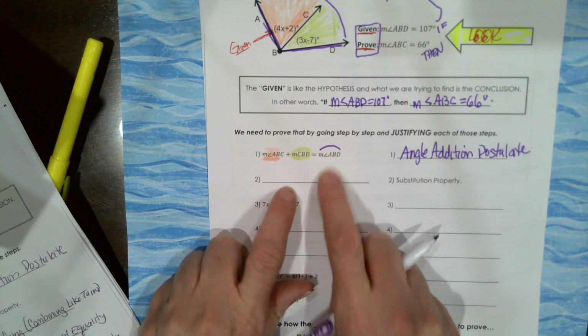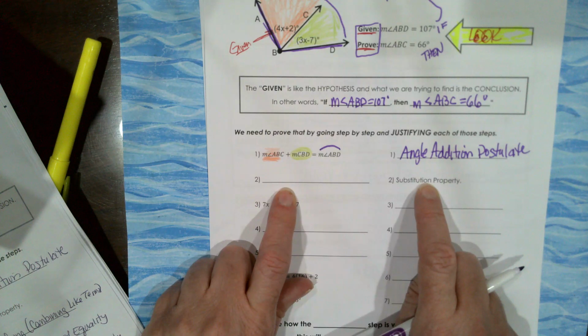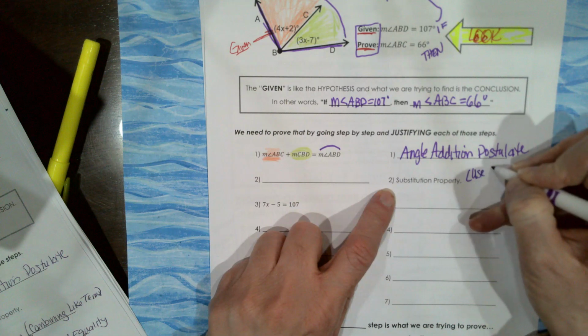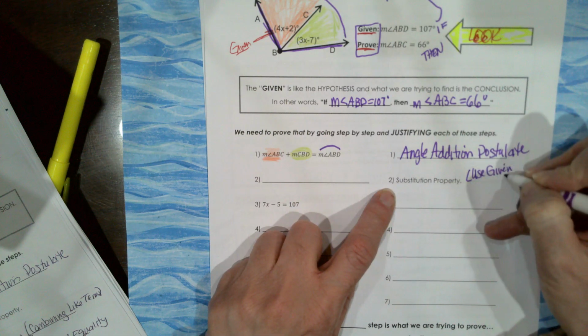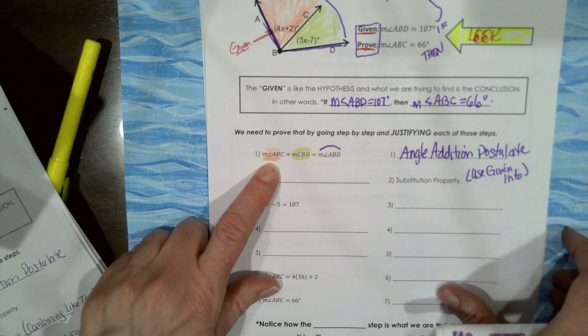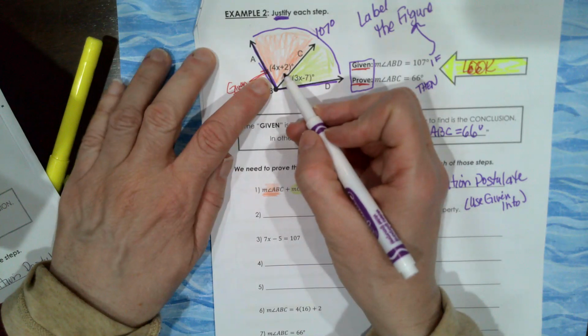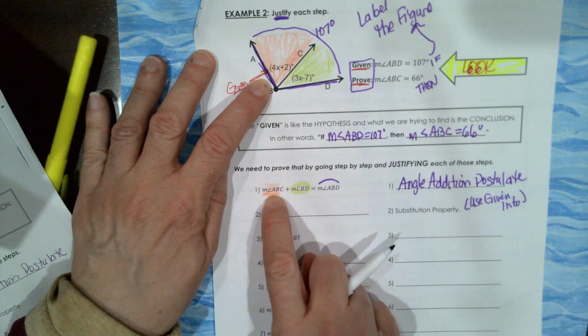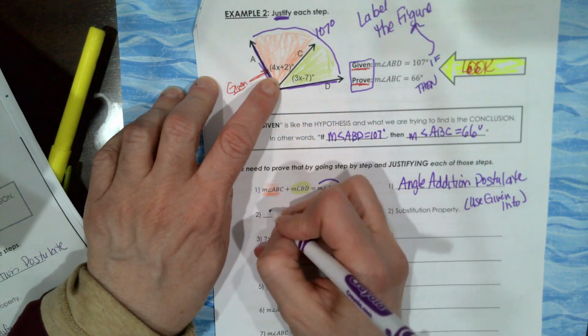Now the next thing we're going to use is the substitution property. So we're going to use the given information to do that. The measure of angle ABC, do you see it tells us on here that that's 4x plus 2? So we're going to put, in place of measure of angle ABC, that 4x plus 2.